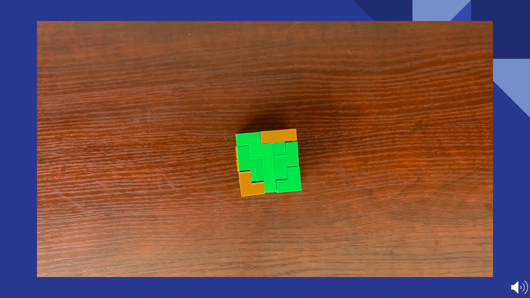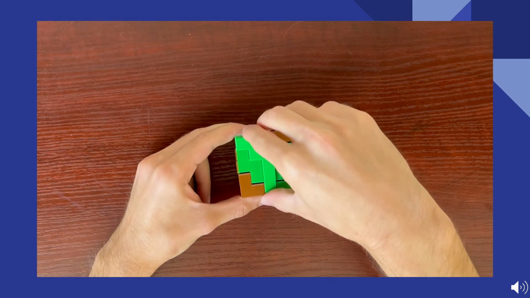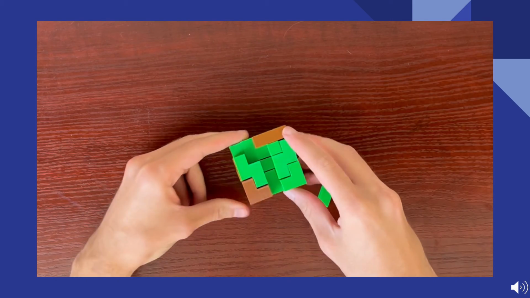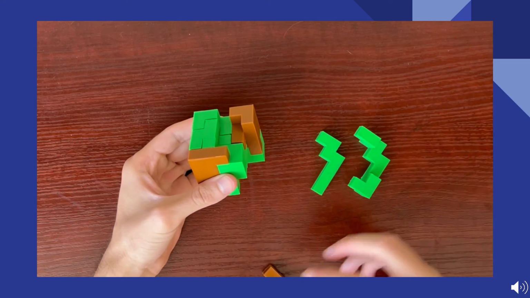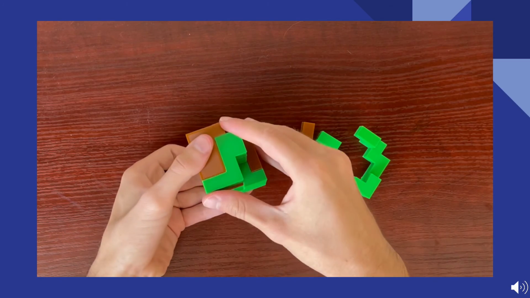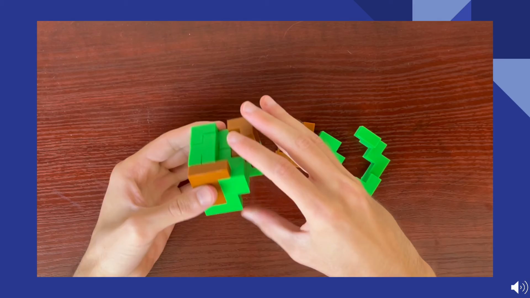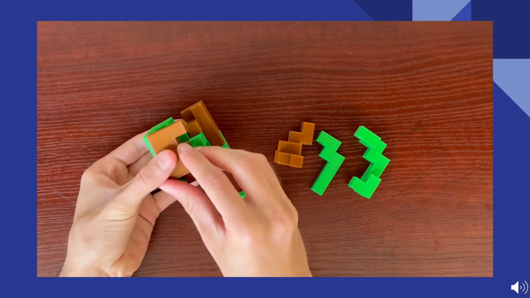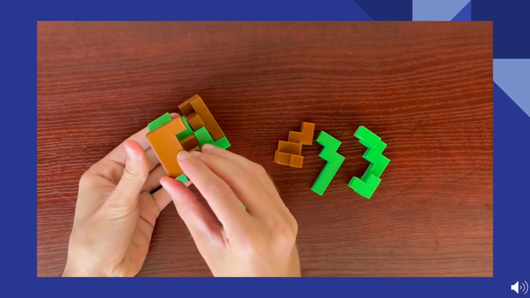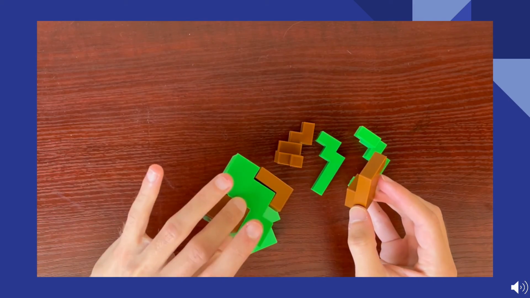Finally, let's take a look at the partial disassembly and reassembly of our successful 3D printed 25 centimeter cubed 10-piece puzzle. The 3D printed puzzle is structurally solid, displaying effective interlocking at all stages, providing the validity of our approach.